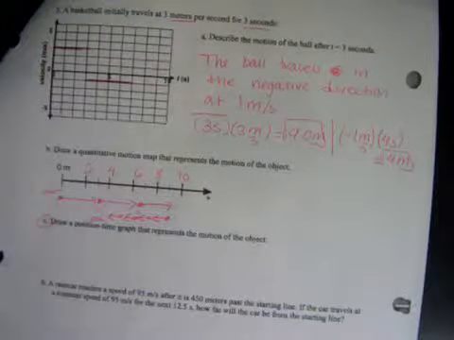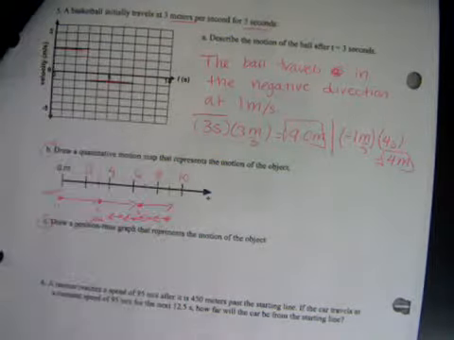Now on your own, I want you to try and draw a position versus time graph, now understanding part B since I did it for you. Okay? I'm going to move on to the next problem.